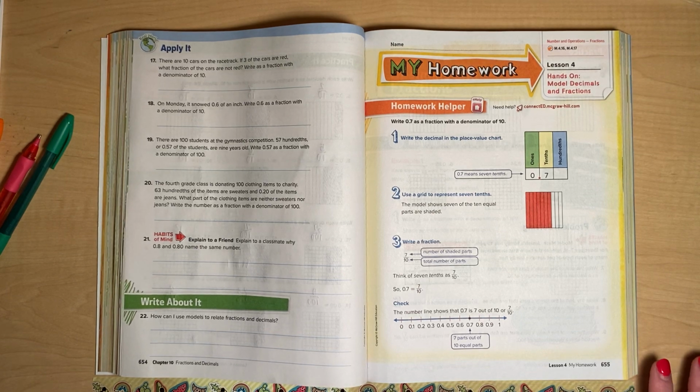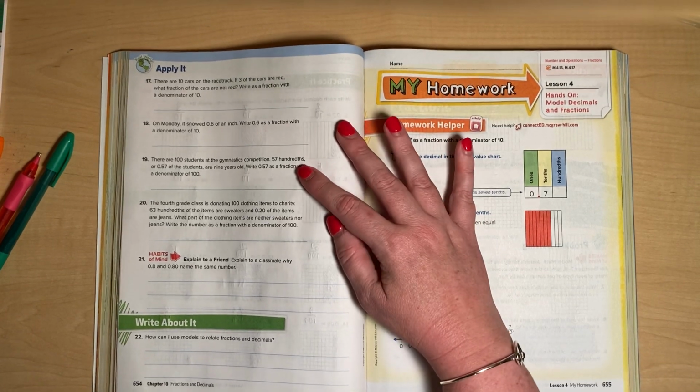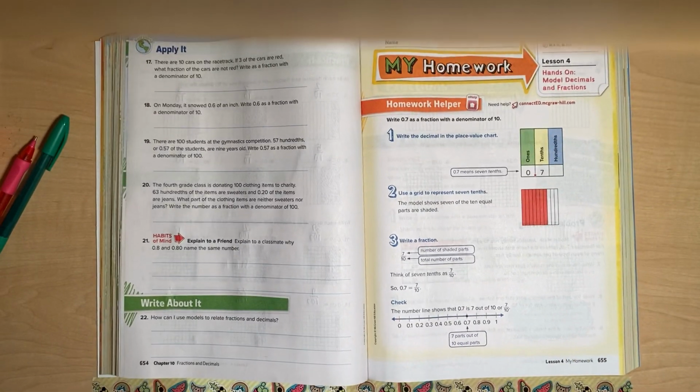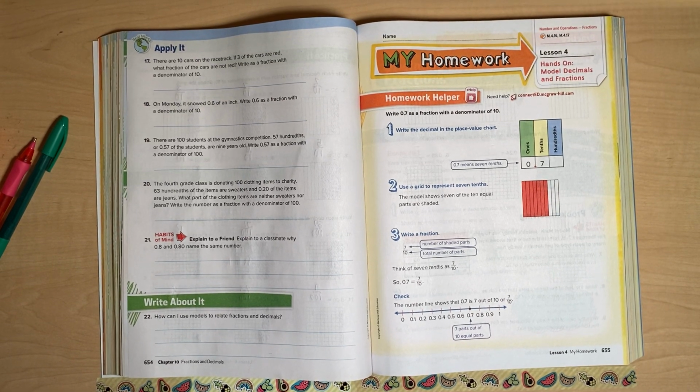Number 17, there are 10 cars on the racetrack. If 3 of them... Sorry guys, my phone fell and we're having a little technical difficulty, but we will deal with that.